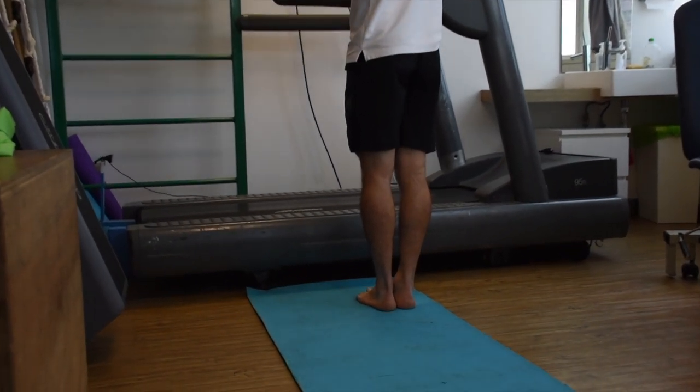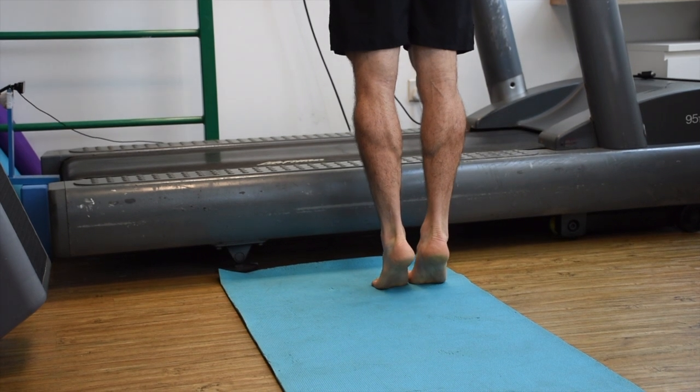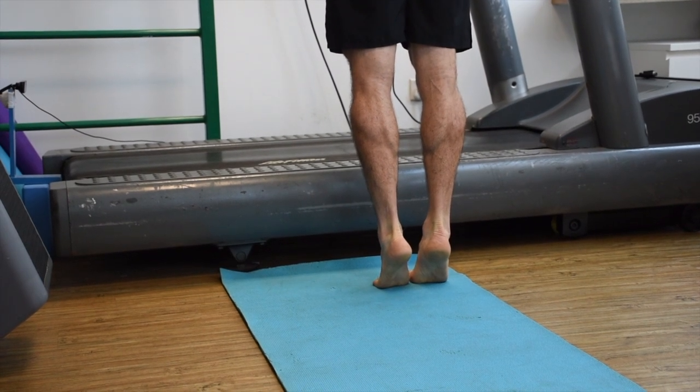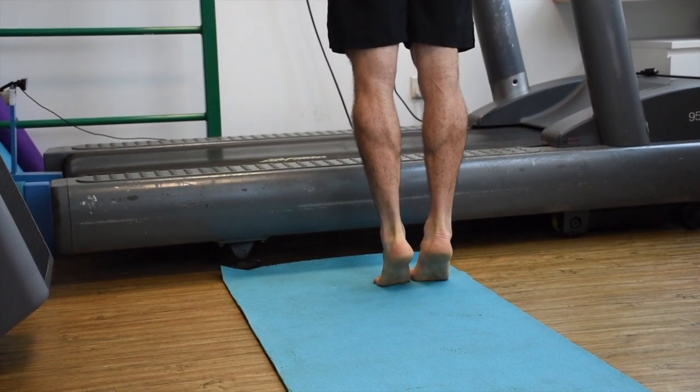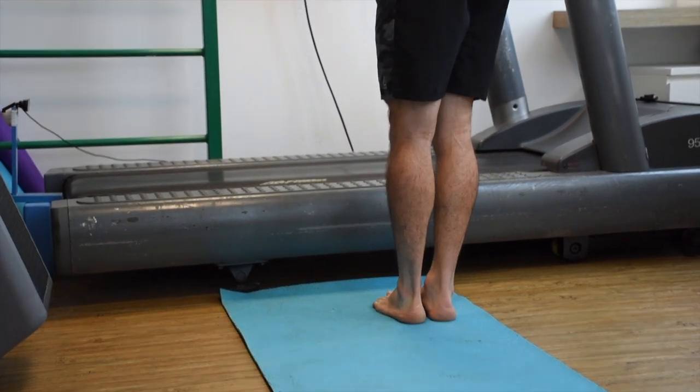We're going to go 3 seconds up and 3 seconds down. So we're just going to go 1, 2, 3. We're going to hold for a brief pause. Then we're going to go down for 3 seconds. 1, 2, 3. Okay, that's the first part of it.